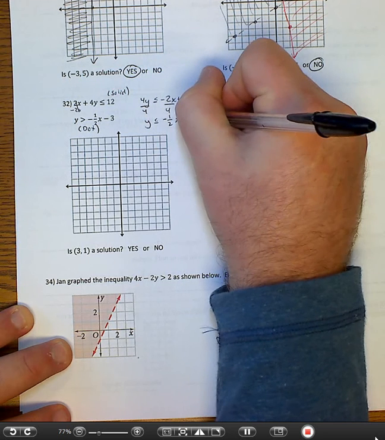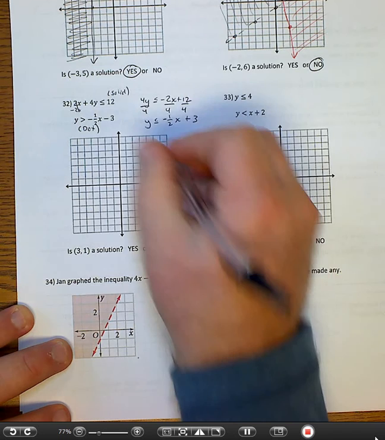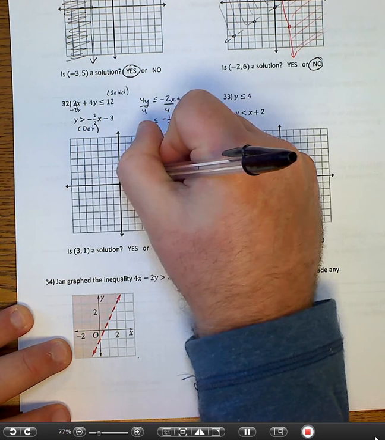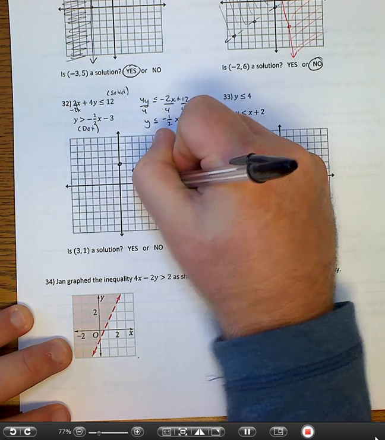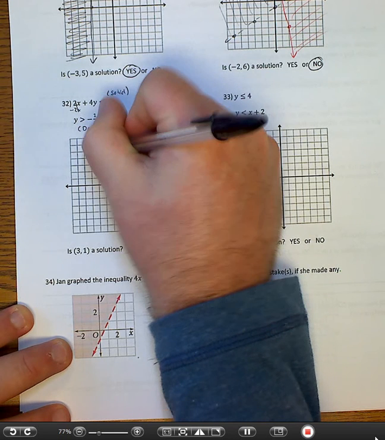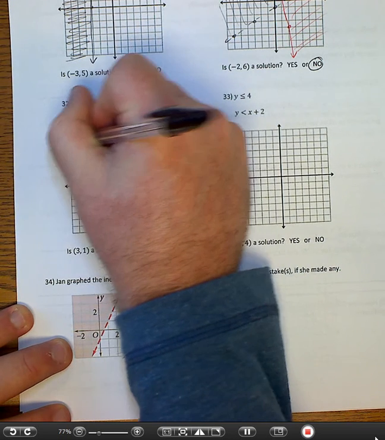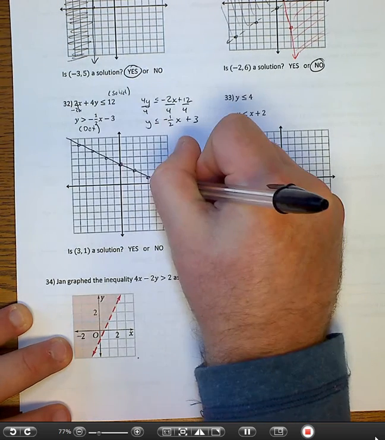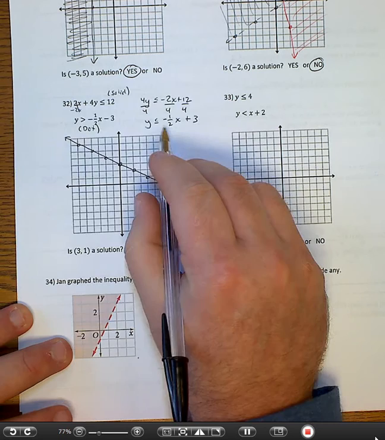We'll go ahead and graph that. 3, down 1, right 2. And this one was a solid line. And I'm shading below that one. So I'm going to shade lightly below.